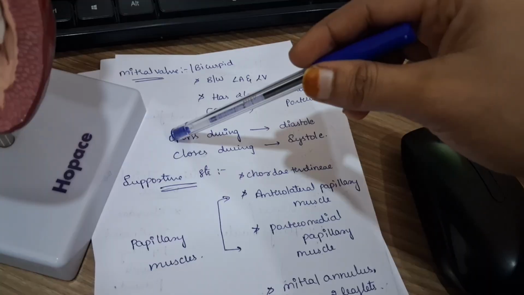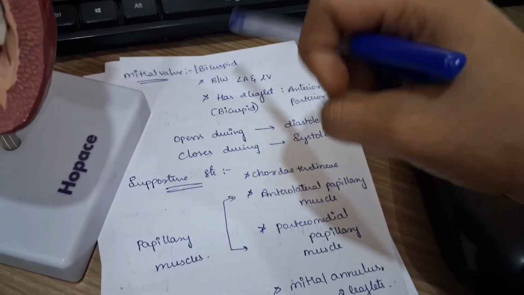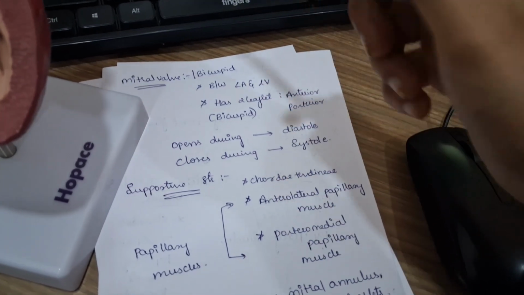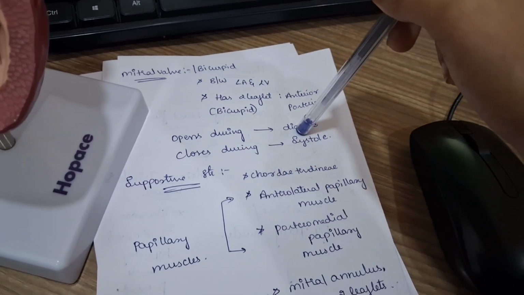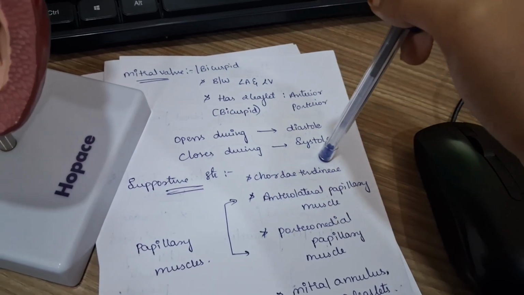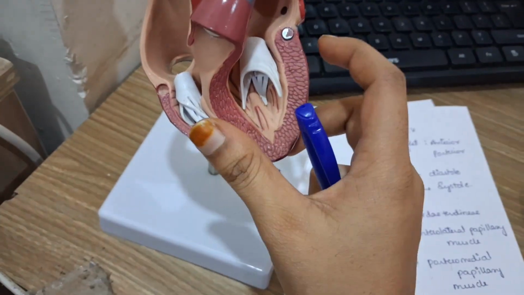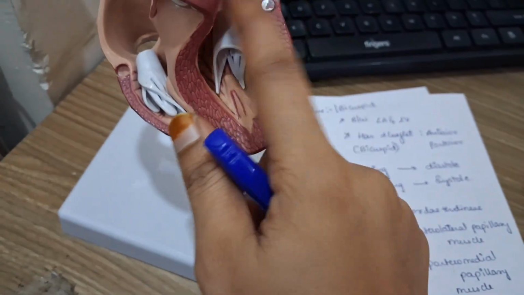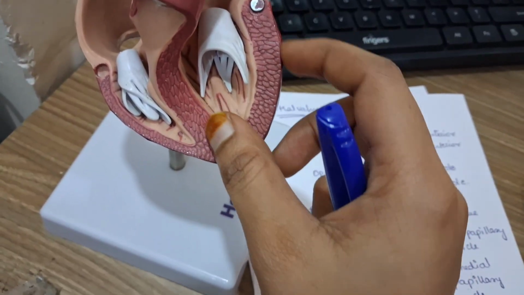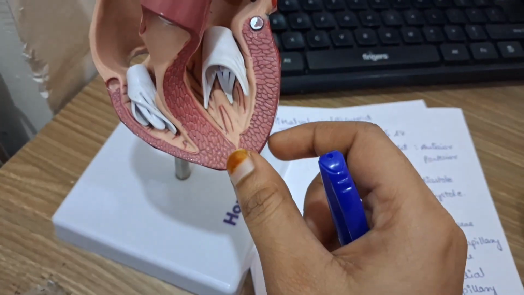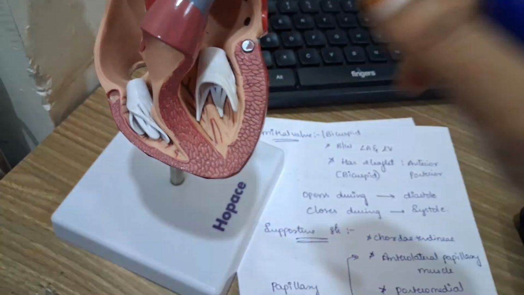It opens during diastole. Diastole means relaxation. Systole means contraction. So the mitral valve opens during diastole and closes during systole. Understood? It opens when the ventricles relax, and it closes when the ventricle contracts.